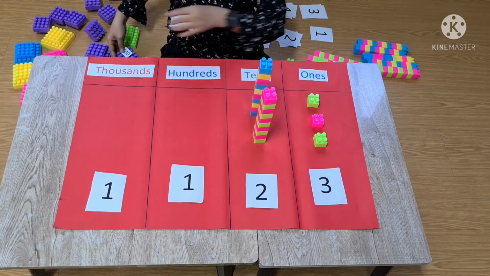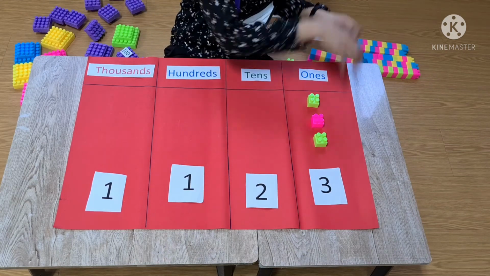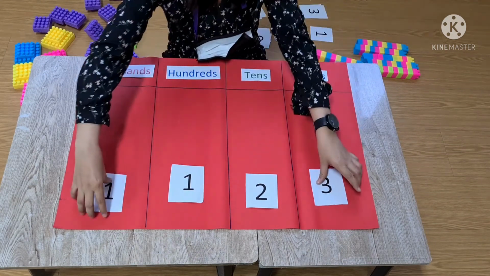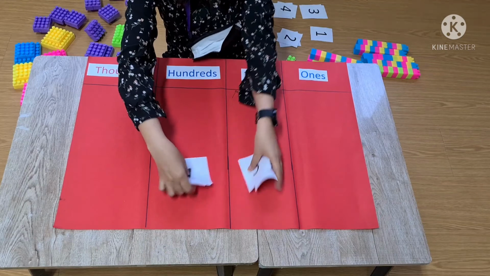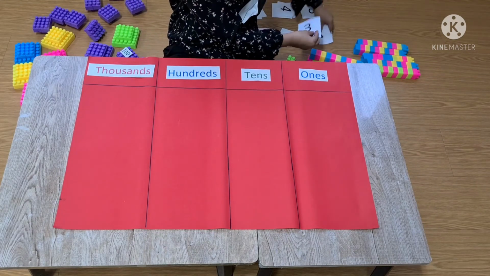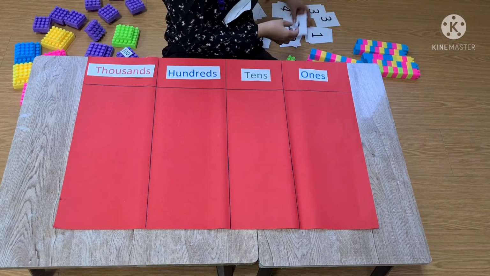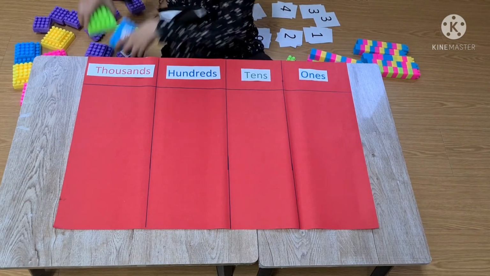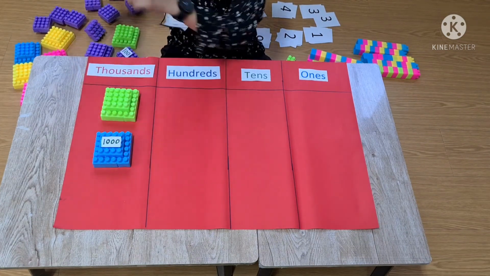1,123. This is how we solve. Now let's try one more with this approach. We will put the blocks first and then we have to find out the number. Let's try one more time.